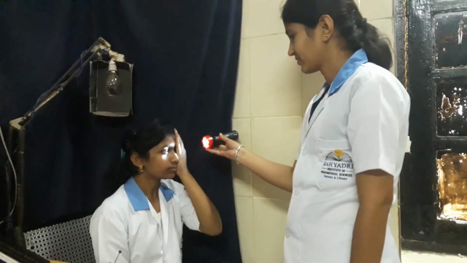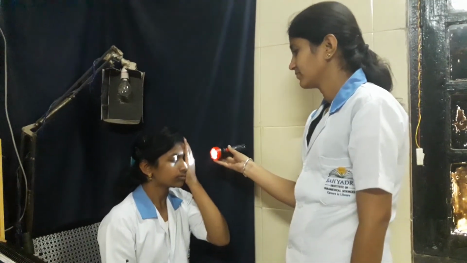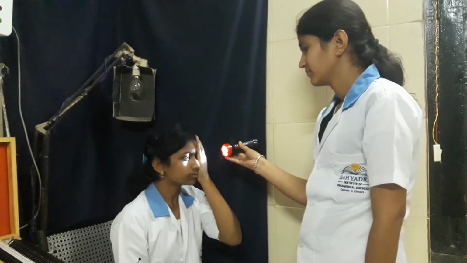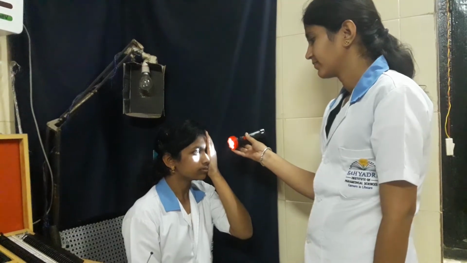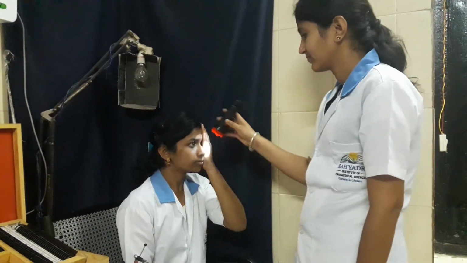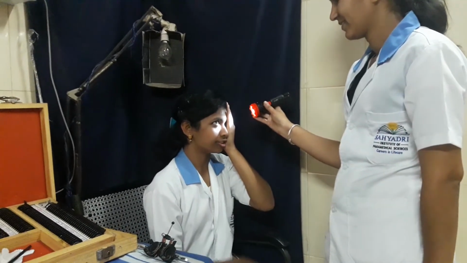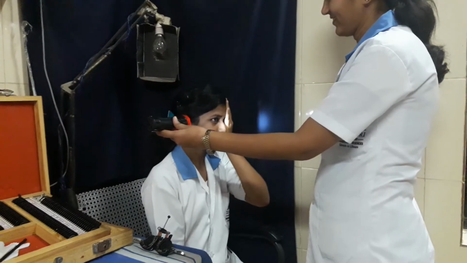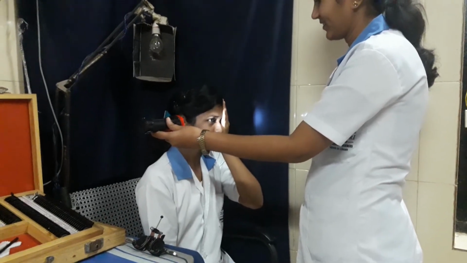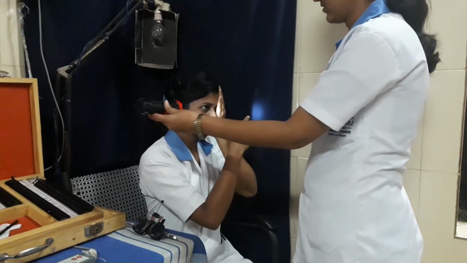Once the patient is able to recognize PL plus vision, now we record the projection of light. Now light is thrown from the nasal side horizontally and the patient is asked to recognize the direction of the movement of the light. The patient answers the direction of the light with this finger. Now the examiner changes the direction of the light and puts the light from the temporal side. Now the patient responds whether he is able to recognize light or not, and the direction also.